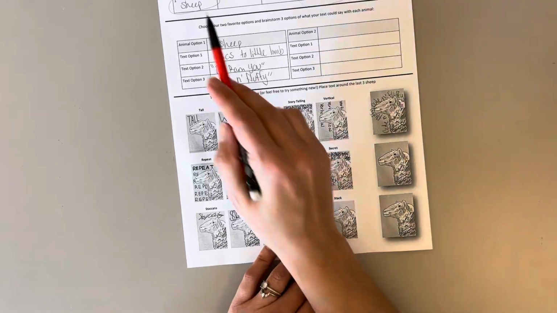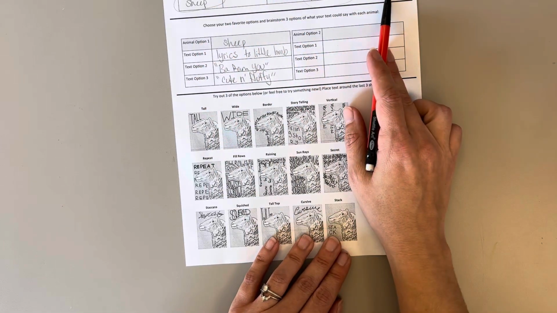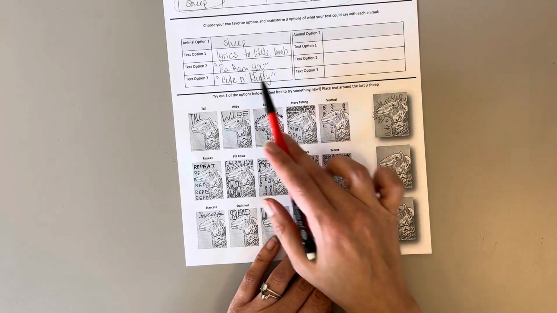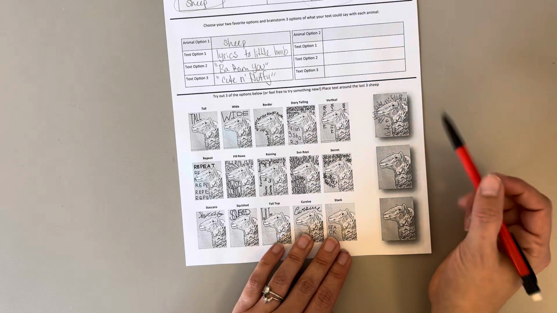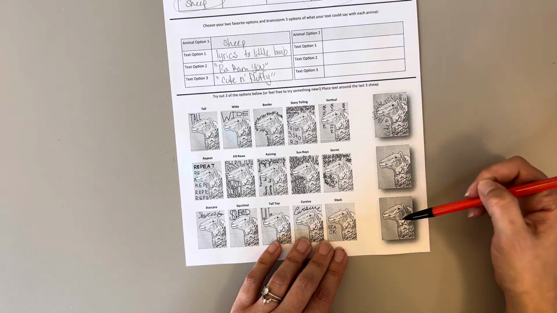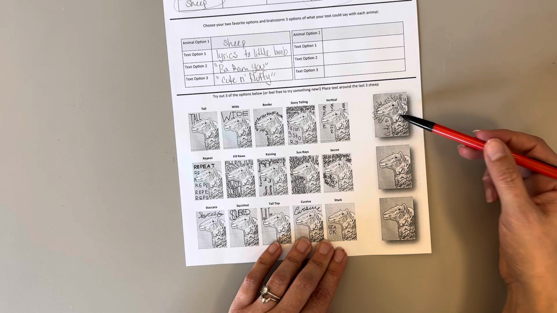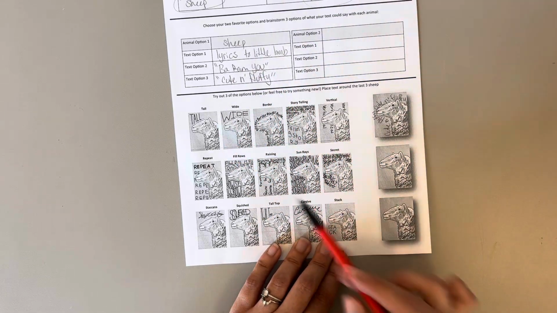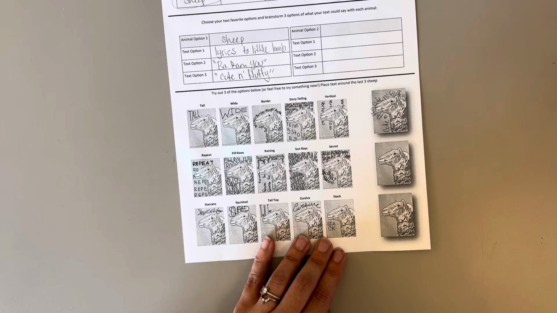So by the end, you should have 5 animals listed as options. Narrow them down to 2 and list out what you would write as your text to go along with it. Then try out 3 different layouts on these provided examples using either your text options or repeating the text options you see in the images.